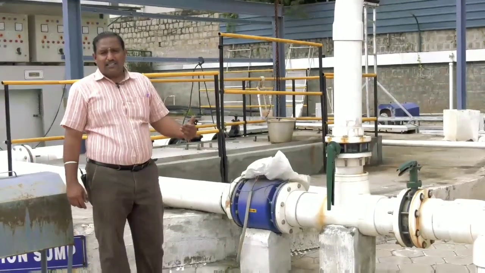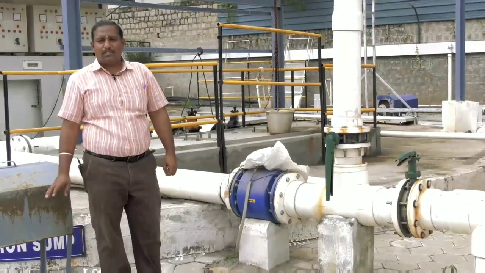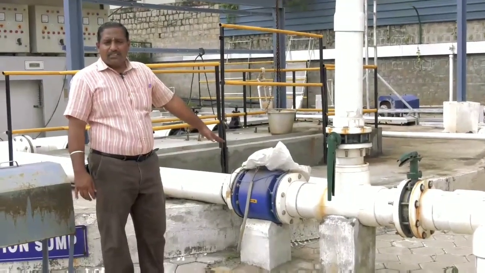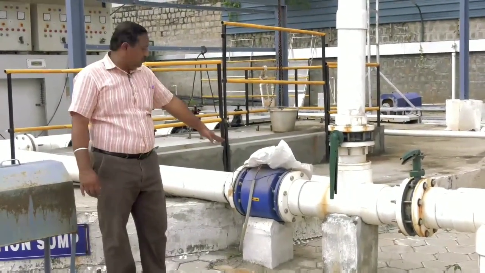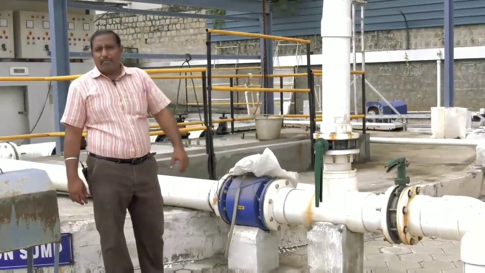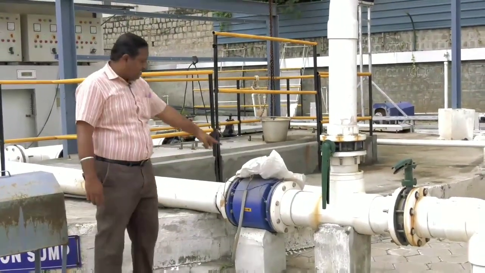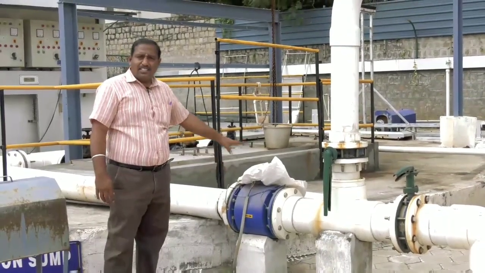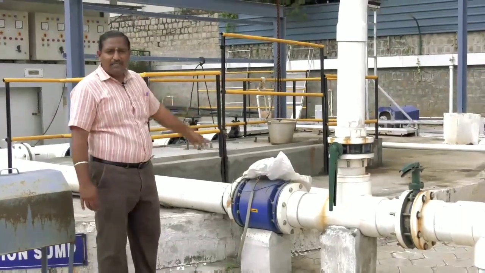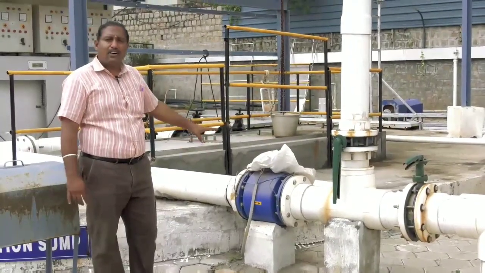So the inlet flow into the reaction chamber as well as the final treated water outflow is measured over here. This is measured with the help of flow meters like this. These are electromagnetic sensor flow meters, whereby the sensors are fixed in the pipeline, so the flow can be quantified or optimized. The sensor is fixed in the main pipeline. This is the inlet flow meter, where the flow of the wastewater from the collection sump to the reactor is optimized or regulated.